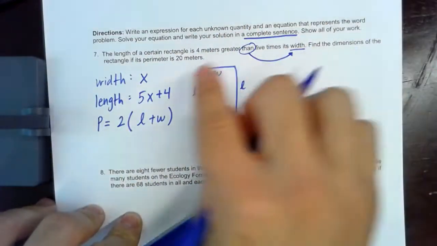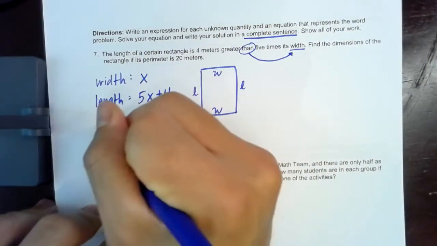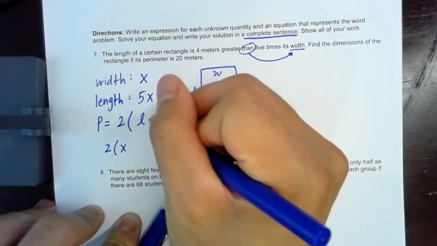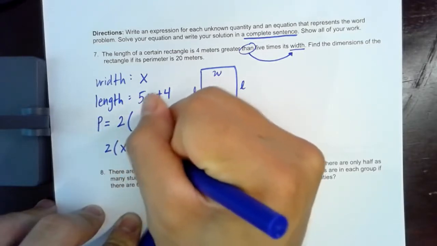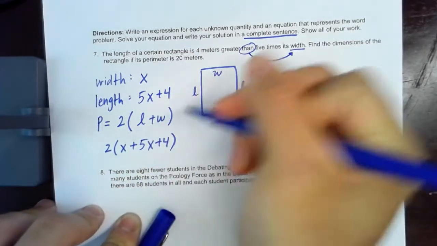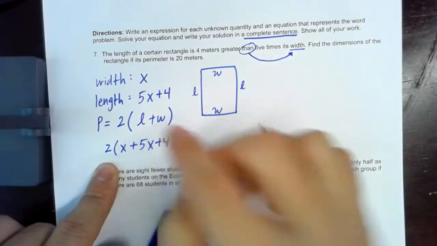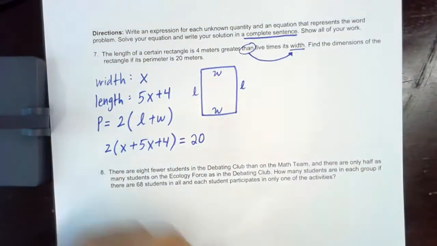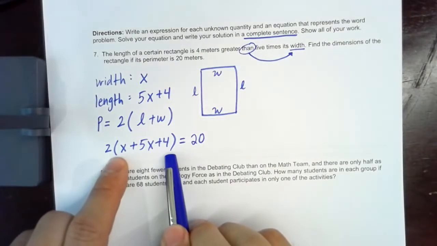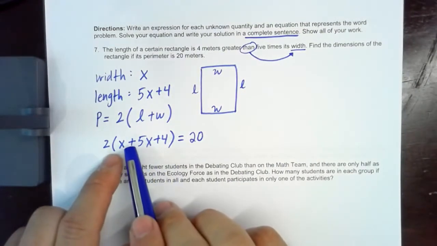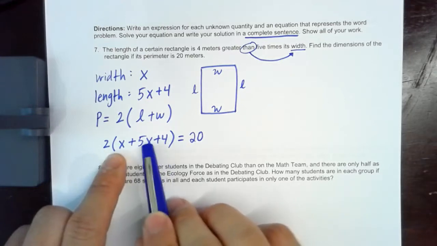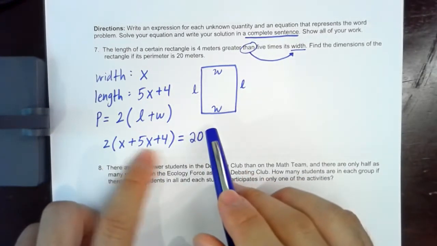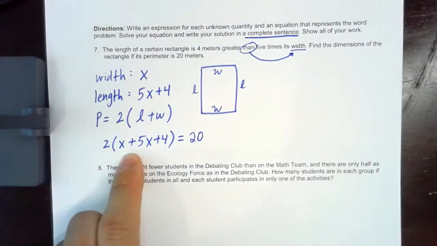And in this case, the perimeter is 20, so I'm going to go ahead and do it like this. I know that the width is x and the length is 5x plus 4, and I can just plug that into my L and W and set that equal to 20. Does everyone see what I did here? I know that the width is x and the length is 5x plus 4. So now I've created the width and the length combined, which is this group right here.